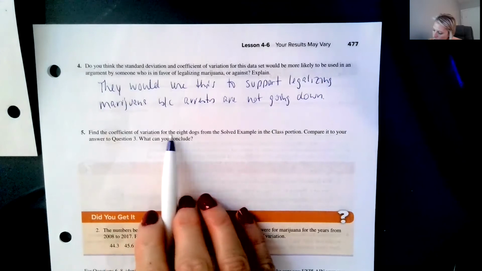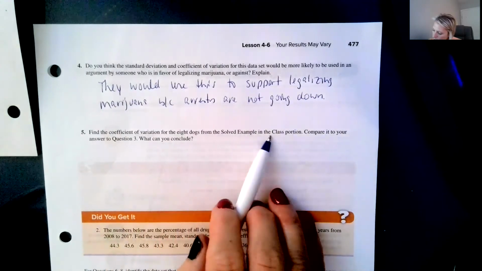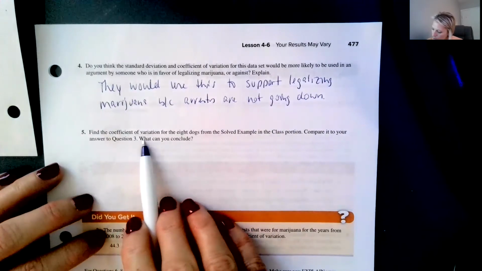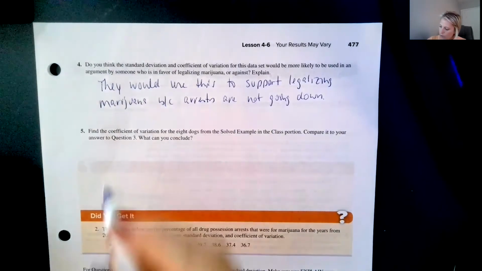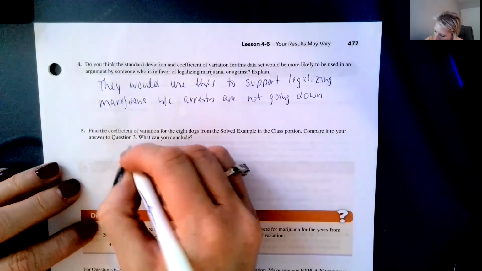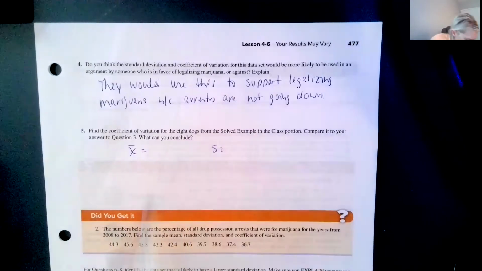Find the coefficient of variation for the 8 dogs from the solved example in the class portion. Compare it to your answer to question 3. What can you conclude? So the 8 dogs had a mean and a standard deviation.